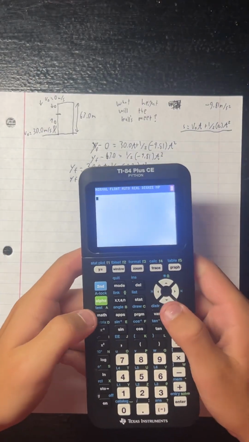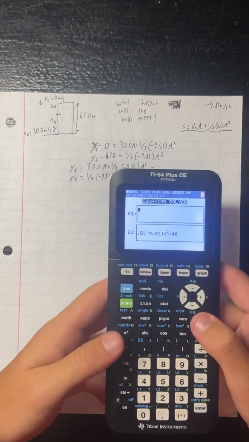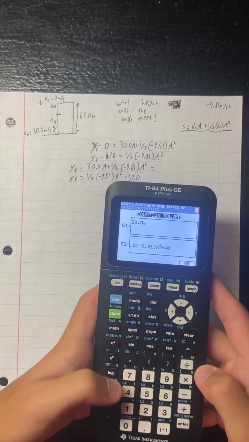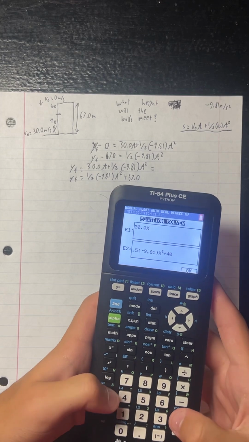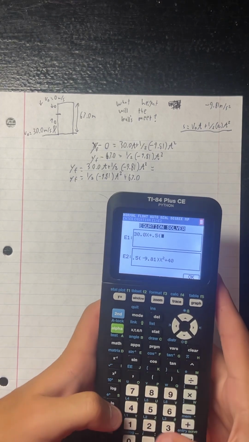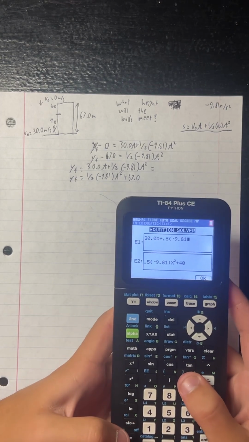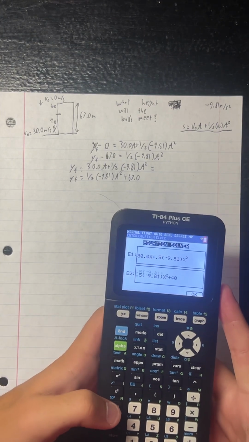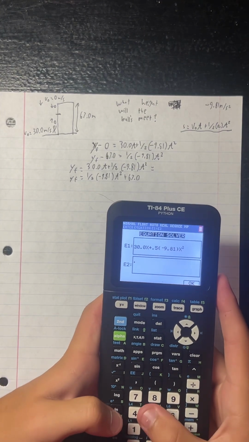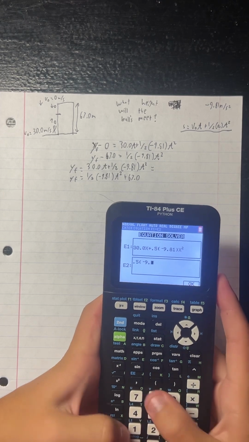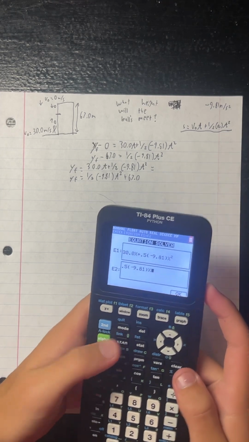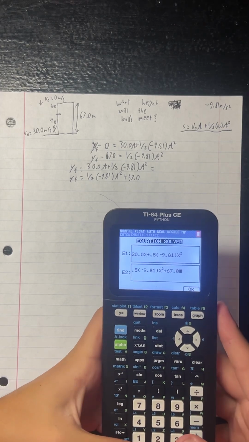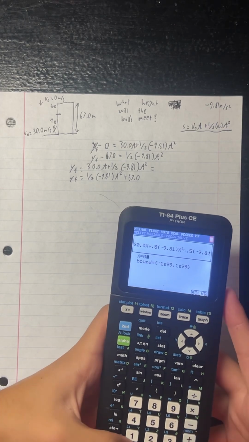So we go to math, numeric solver, and our E1, just plug in 30.0 times time, which can be x, plus 0.5, negative 9.81, and then x squared, or t squared, and that's going to equal 0.5, negative 9.81 times time squared plus 67.0, and enter, make this 0.